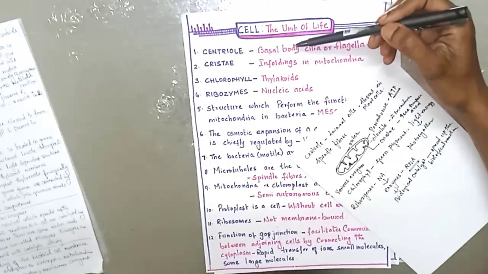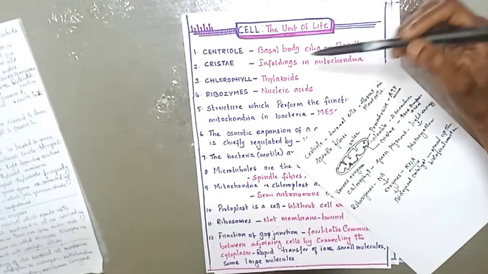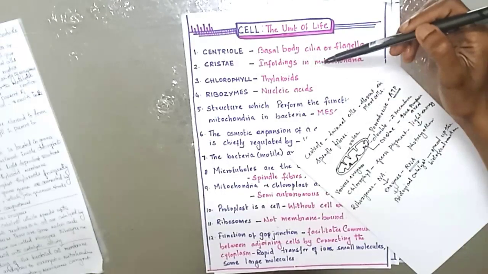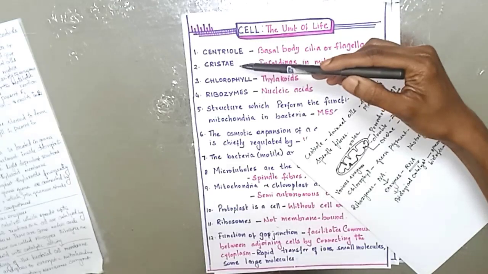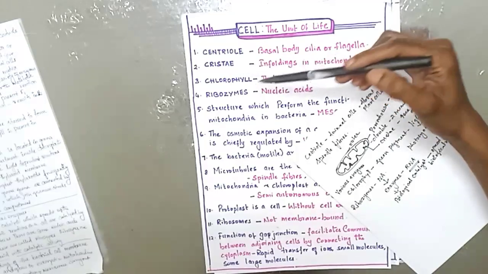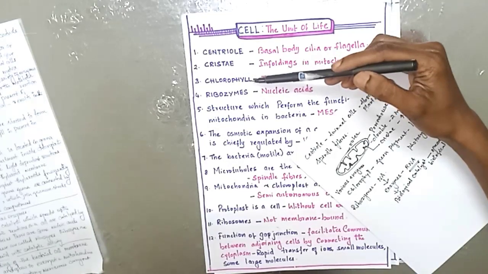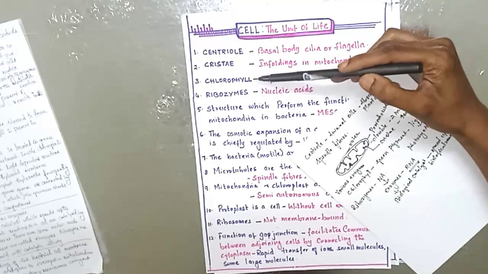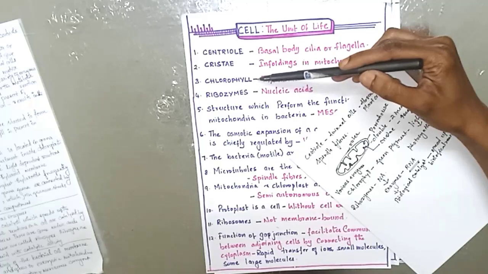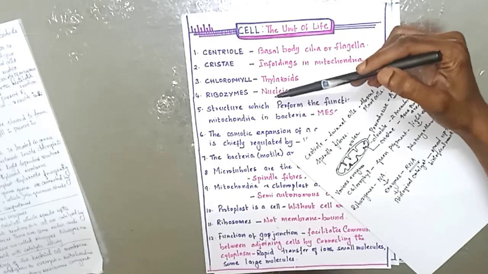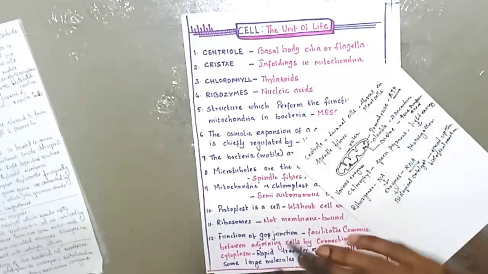So centriole forms the basal body of cilia and flagella and spindle fibers. They are present in animal cells but absent in plant cells. Cristae are the infoldings of mitochondria. The function of cristae is to increase the surface area, and it contains a variety of enzymes which are used for metabolic reactions. Chlorophyll is a green pigment present in the thylakoids. These thylakoids are present inside the chloroplast of the plant cell. They help in capturing the light energy which is used in photosynthesis. Ribozymes are ribonucleic acids which act as enzymes. The function of enzymes is to speed up the biochemical reactions taking place inside the cell.